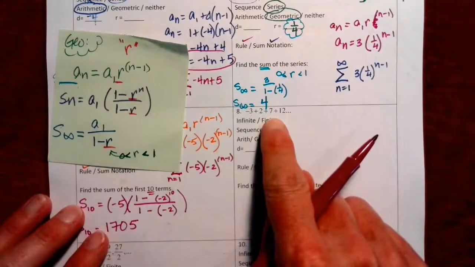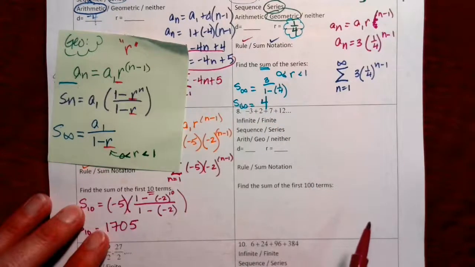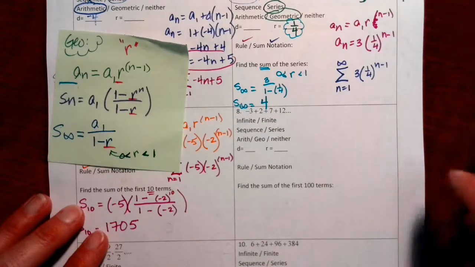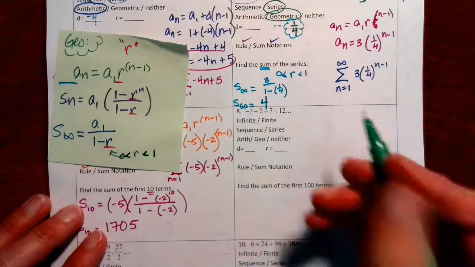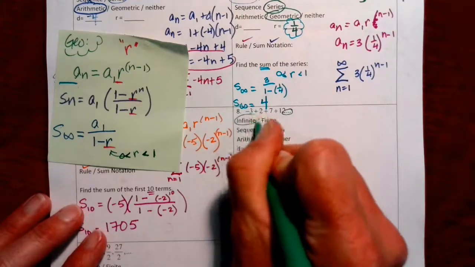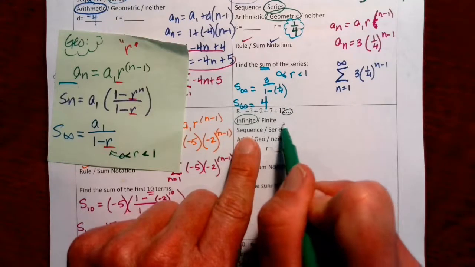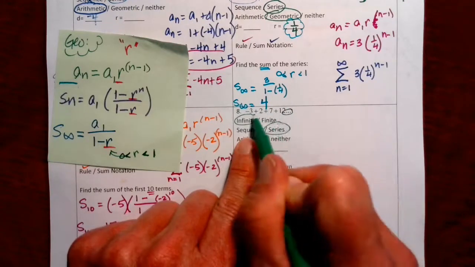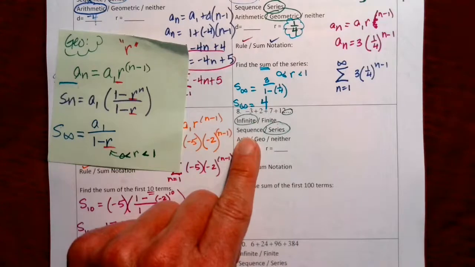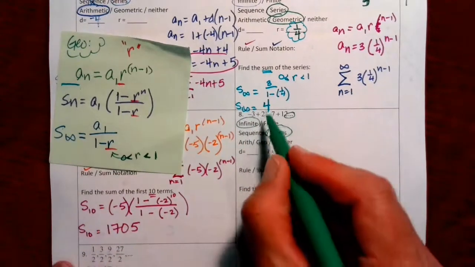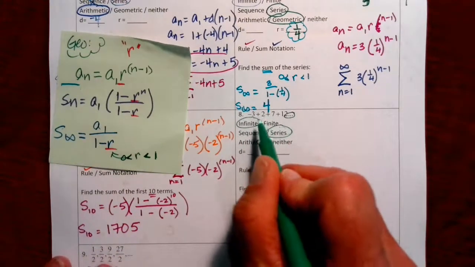Here we go. Take a look at this one. Would you say that it's infinite or finite? Yeah, those dots will tell you that. All right, now is it a sequence or a series? Series, because I see those plus signs. Do you? Okay, now let's look at how we get from one to the next.